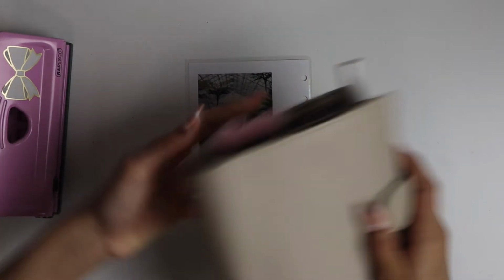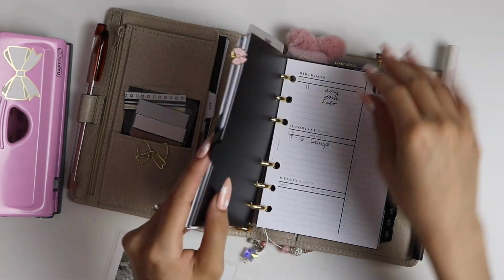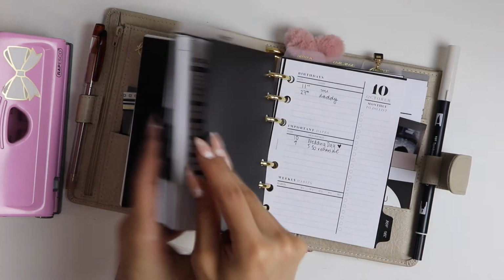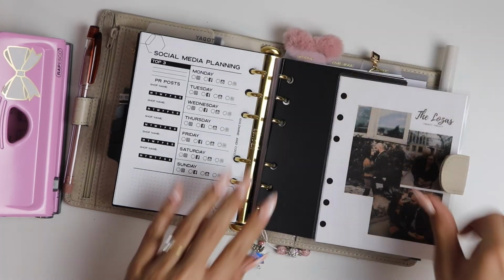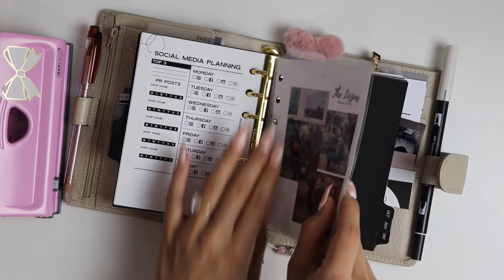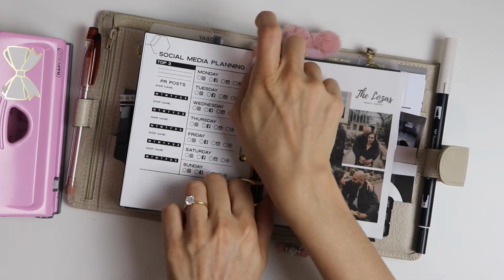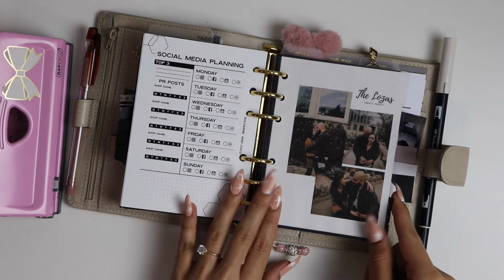So, I think I'm gonna put it at the beginning of October, because that is when we're getting married. And that's what it looks like inside of my planner.